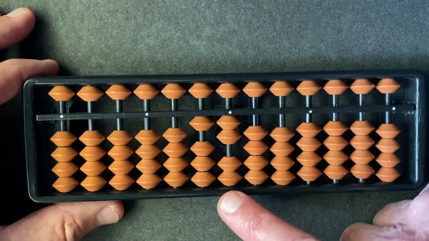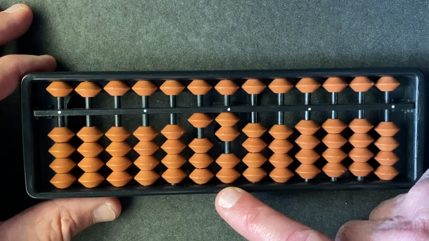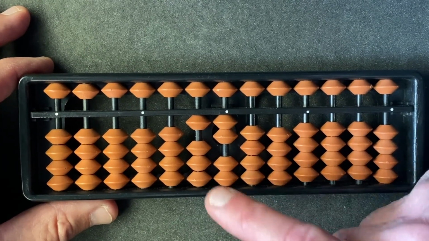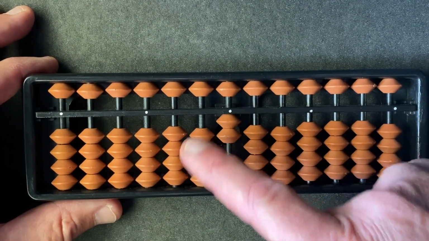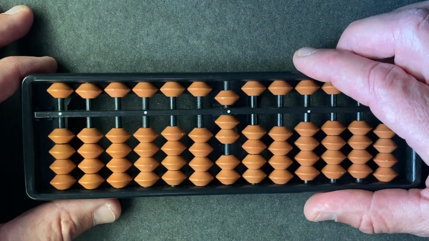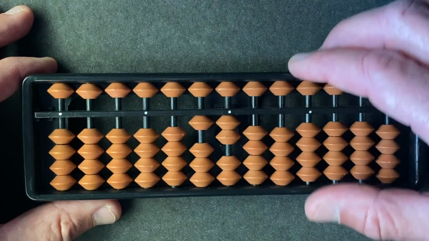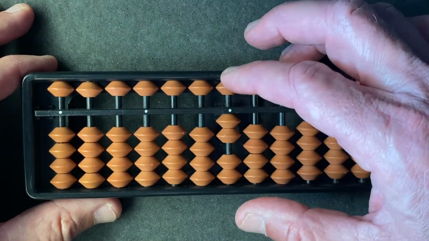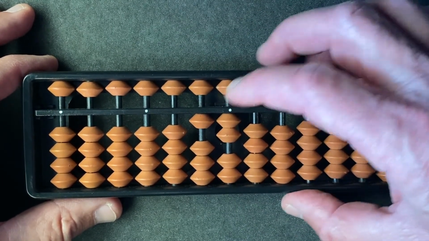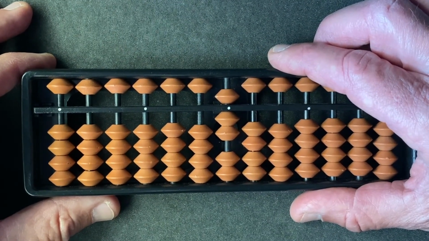Now I want to subtract 5 from the target rod, but I only have 2 beads. So here's where I need to use my 10-pair subtraction rule by subtracting 1 from the next rod left with my index finger, and then adding 5's 10 pair, which is also 5, to the target rod. So as you see, my finger movement is like so. Practice it a couple of times so you get a feel for that 10-pair subtraction finger movement.